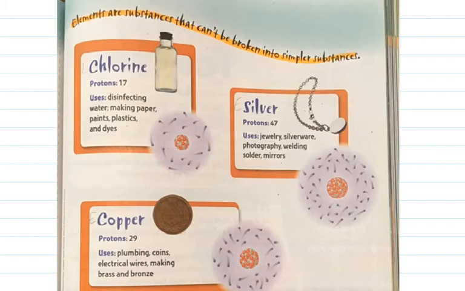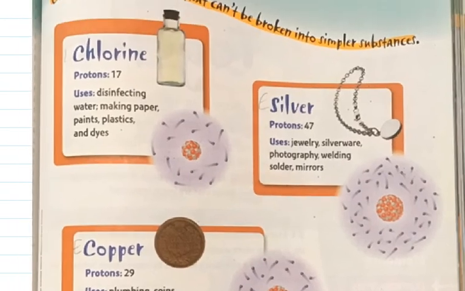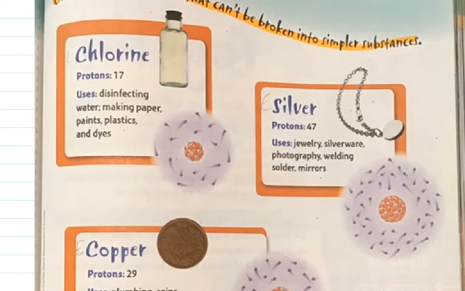Okie dokie. Let's look at the size of the chlorine element. That's not too big, is it? It's kind of small. Yeah, you can see the neutrons in there as well. Now, is there a lot or a little of electrons? There's kind of a middle ground of electrons. It's definitely more than the neon, right? Definitely, for sure. Okie dokie.